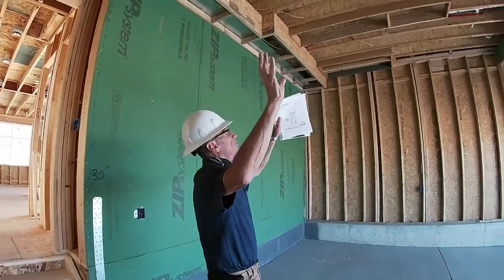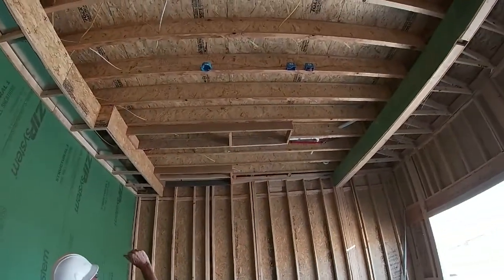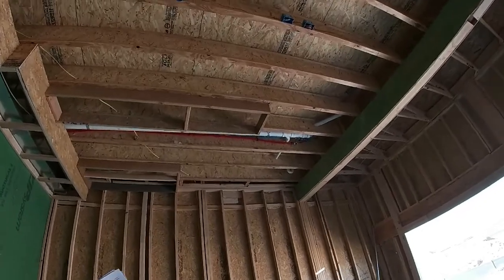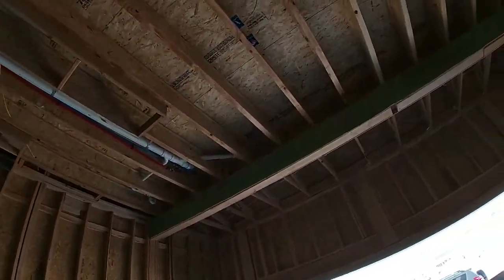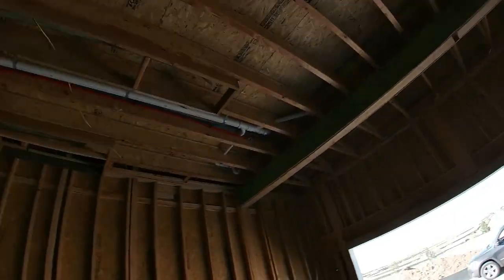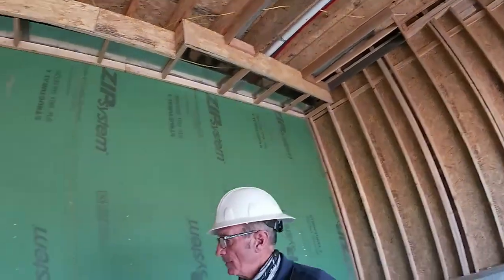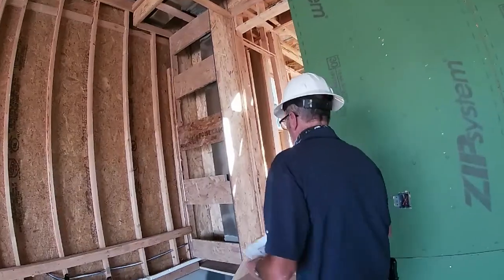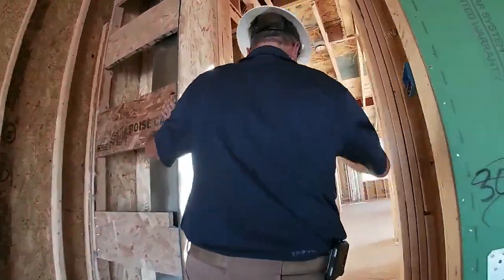Everything up above, this will all be insulated. You can see, yes, everything will be insulated because there's living space above, and drywall. This will all be drywall. Mechanical chase coming up, feed the upstairs.